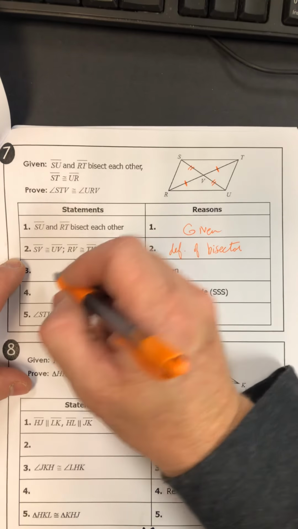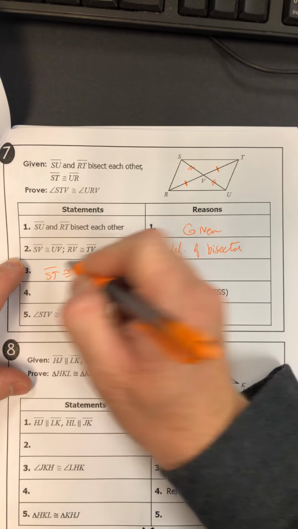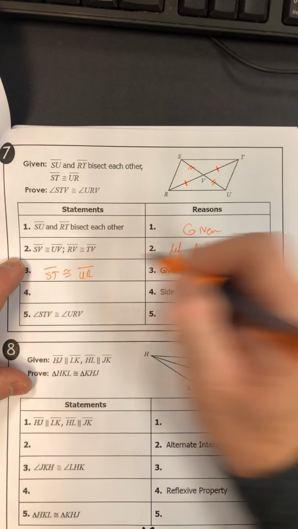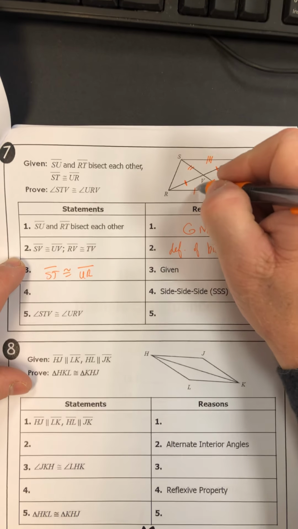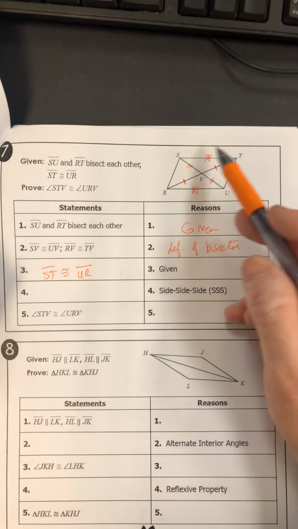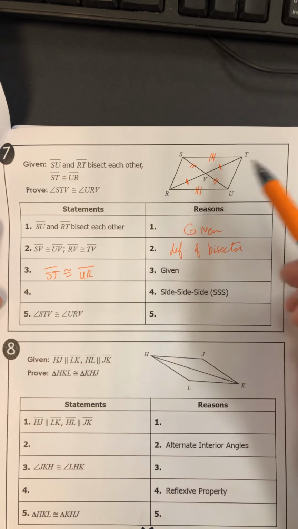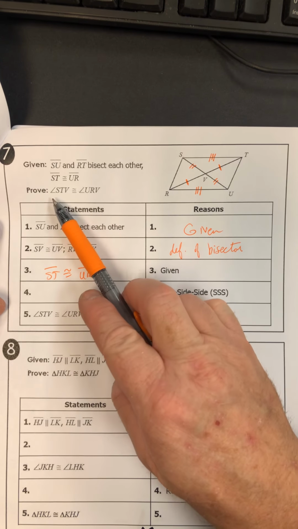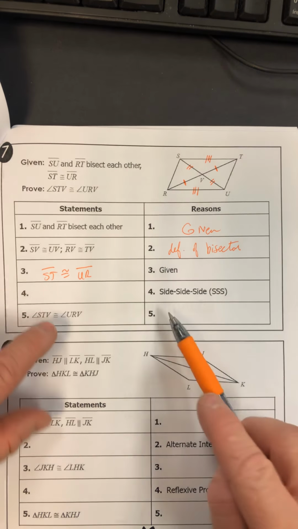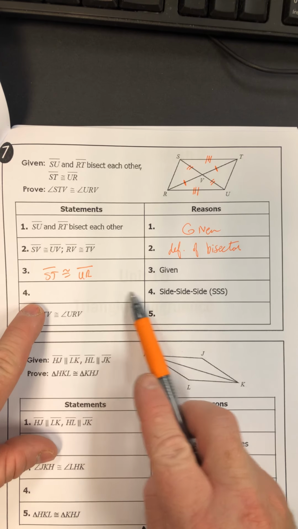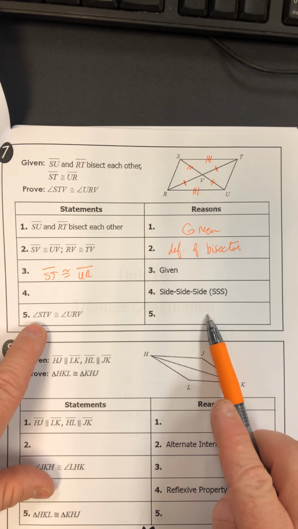What's the other given? ST is congruent to UR. Let's mark that, ST and UR. Oh, side, side, side I can see, but we're not trying to prove that. We're trying to prove two angles. So first we need to prove the, oh yes, here we go. Prove the triangles congruent by side, side, side, then the corresponding parts for the angles.